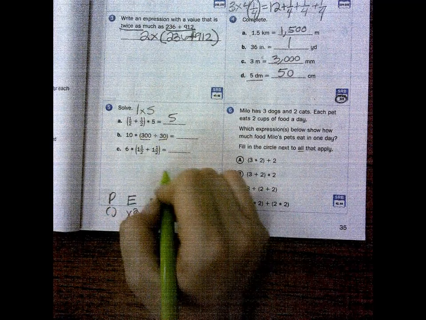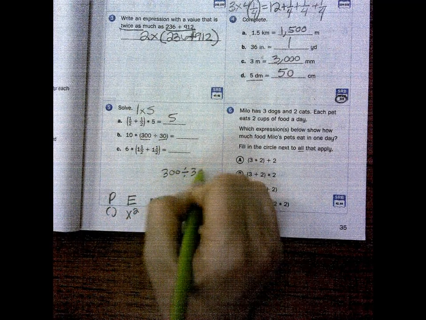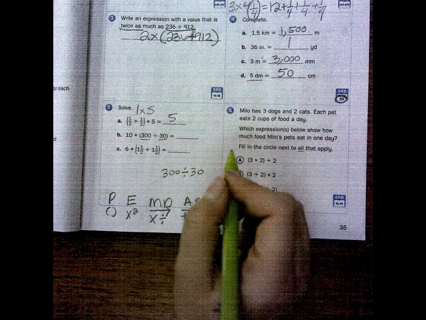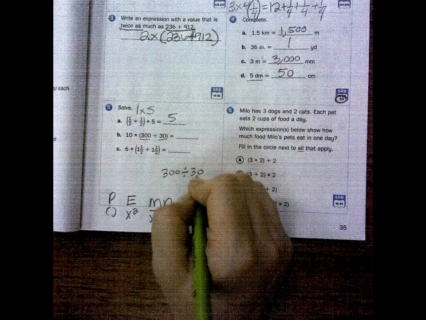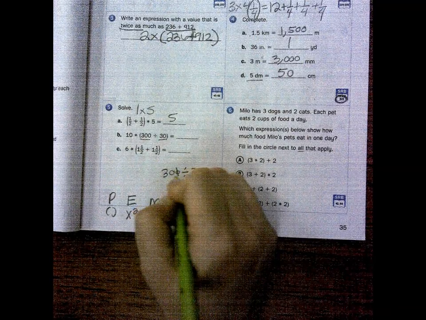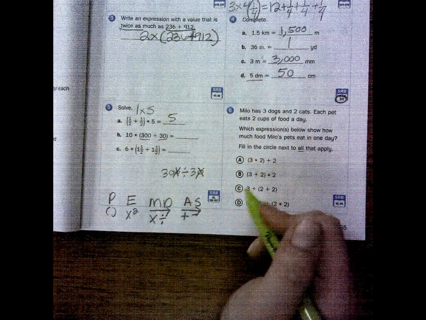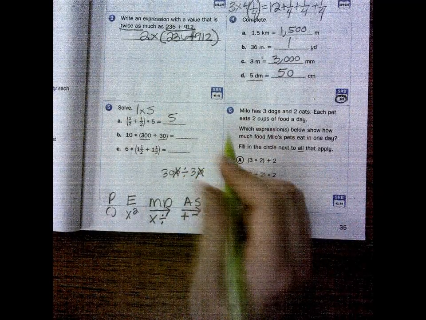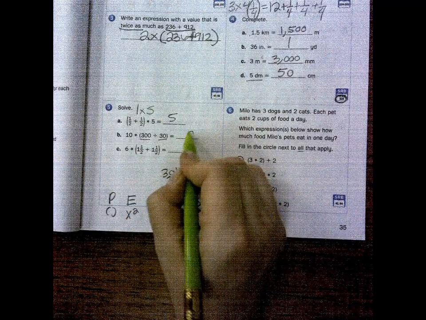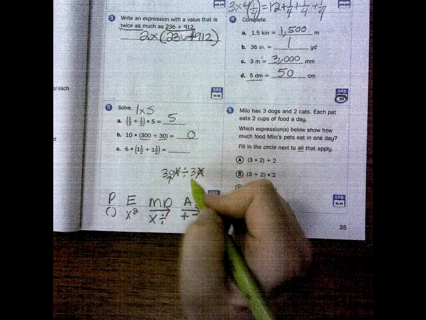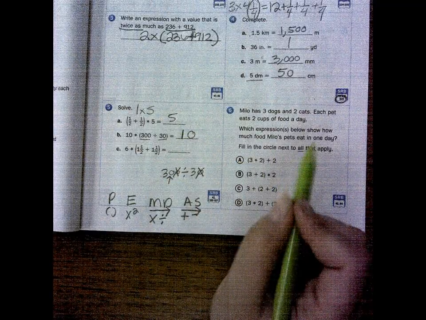300 divided by 30. So we're going to do this trick, and we're not even going to worry about actually doing the math. We're going to cross off zeros evenly. If I have a 0 here on my dividend, I can cross off a 0 on my divisor. If I cross them off, they never come back. So I need 1 zero in my answer. Now I can do 3 divided by 3, which is 1. So my answer here is 10.